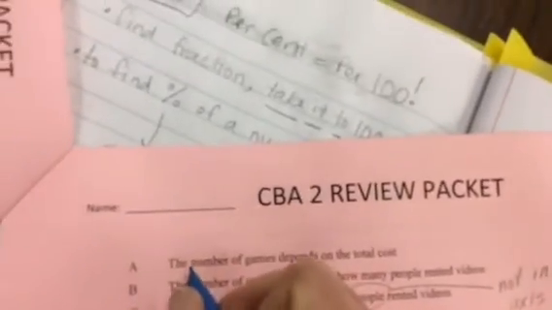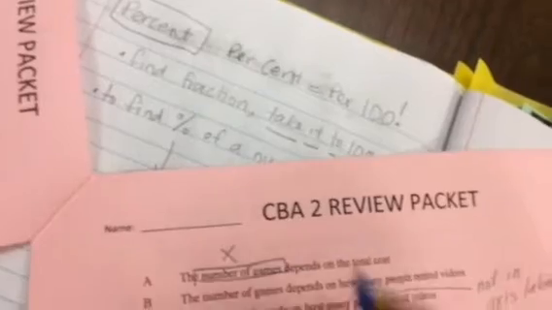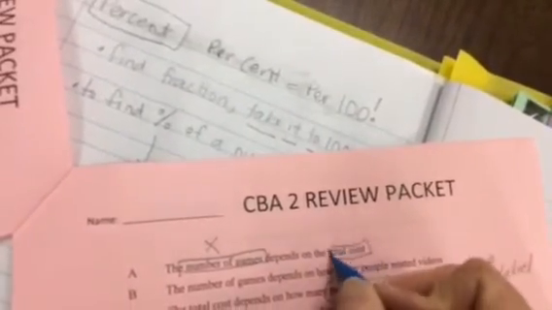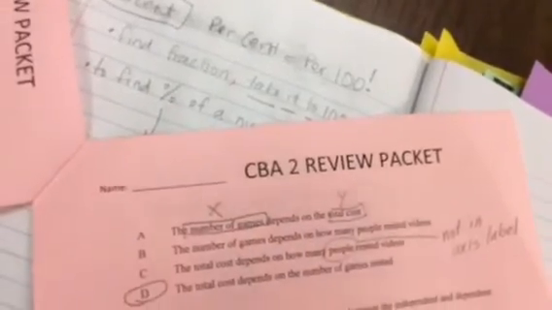The other thing that I want to remind you about. Also, let me show you how I want to see this on tomorrow's test. When it says, for instance here, number of games, I want you to put a box around it. That's the x. Total cost, that was the y. So does this make sense? X depends on y? No. So if you use that strategy, it will help you.